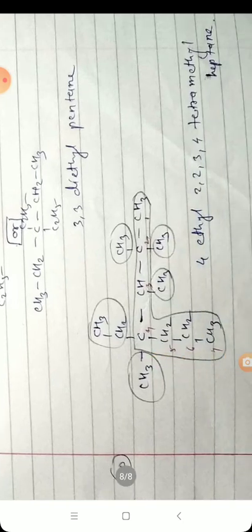Now see the last example. In this case, we can select this longest carbon chain 1 2 3 4 5 6 7, and the second position, third position, and fourth position possess substituents. So the fourth position has CH2CH3, that is the ethyl, which comes first according to alphabet, and second, third, and fourth positions, 2, 2, 3, 4, 4 methyl groups. 4 means tetramethyl heptane. Okay, these are the few examples.